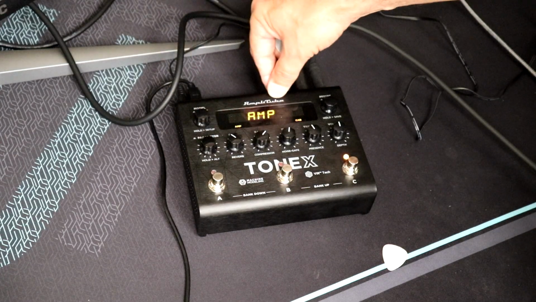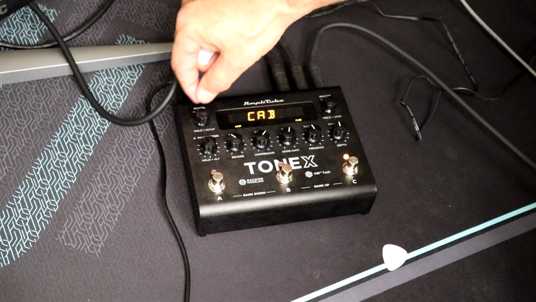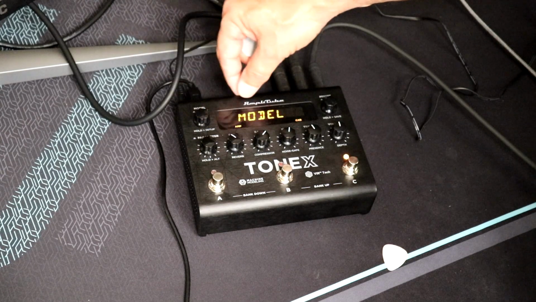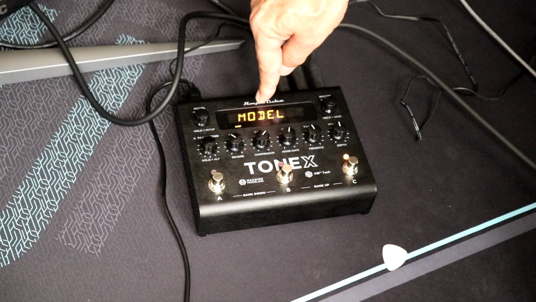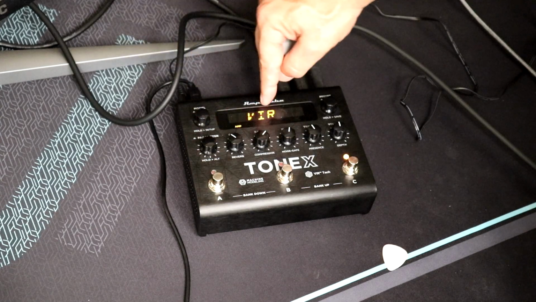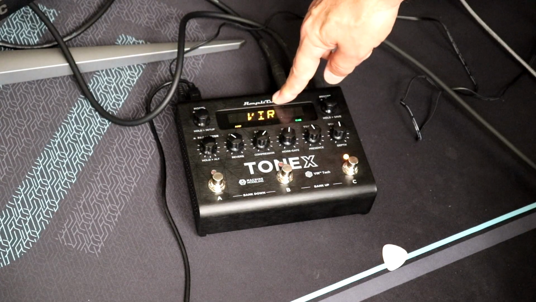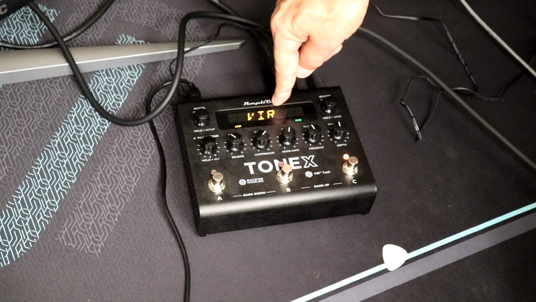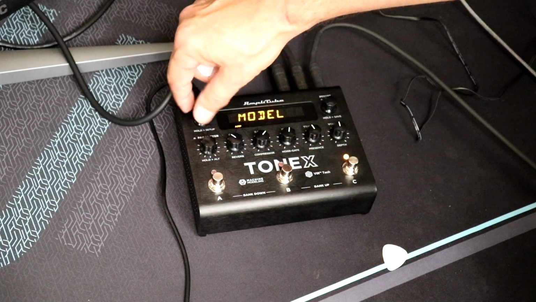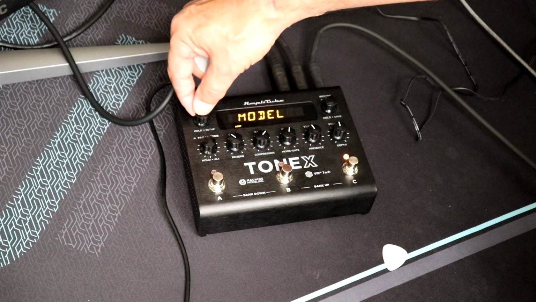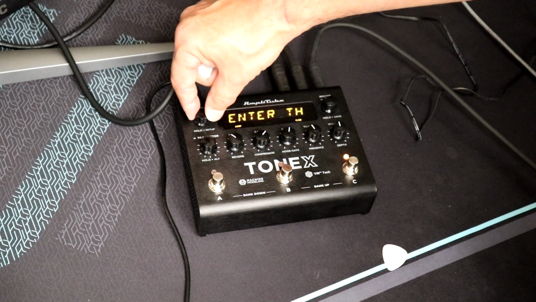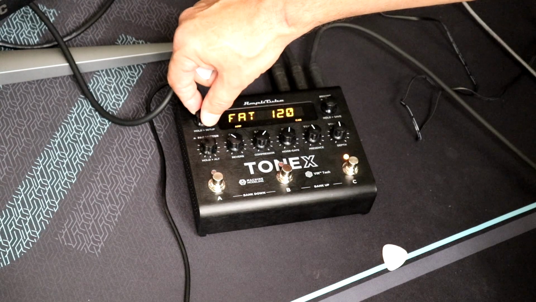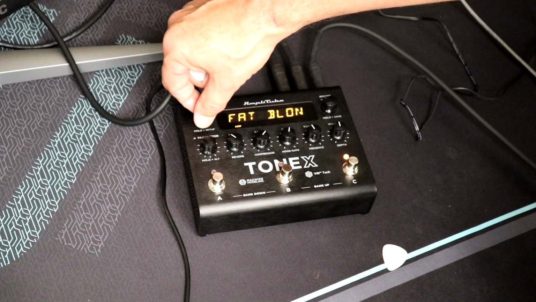We push it down again, it says amp. Push it again, it says cab. Push it again, we're on model. And we go over here. Now it says VIR. This would be your IRs, your virtual stuff. So if you have your own IRs, you can switch from the models to the IRs. Now if you have it on model here and you hit it again, you can change the cab model. So there we go.